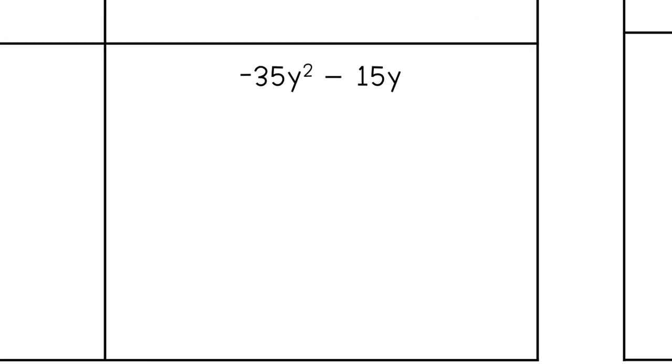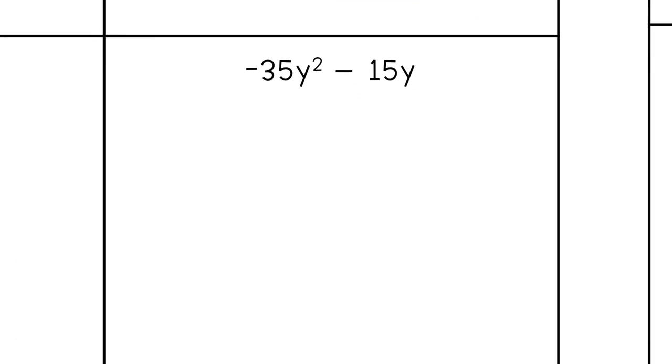Okay, and then down here, again, we need to find our greatest common factor. I do notice that they're both negative, so it's going to be a negative number. And they're both divisible by 5. Another thing that I noticed is that they both have y, so I could also divide out the y. So let's divide both of these by negative 5y, and let's see what happens. Negative 35 divided by negative 5 is positive 7. And then here, y squared divided by y, this is the quotient property of exponents. You need to subtract. So this will just become regular y, no exponent.